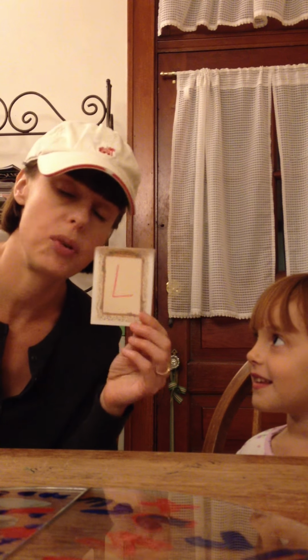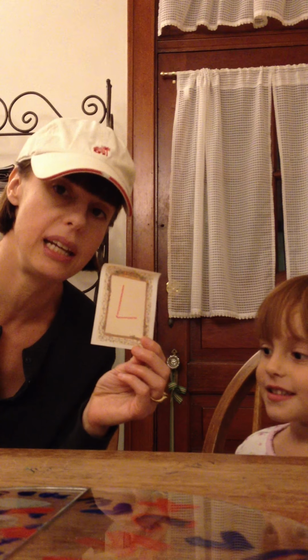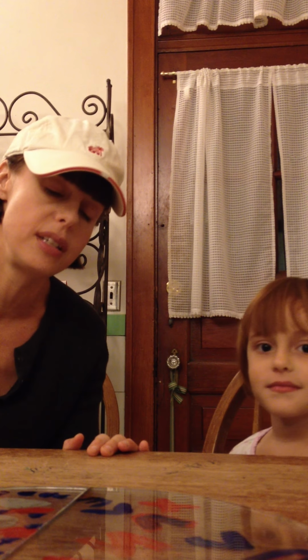It's a model prompt where I would show her this and say, what is this? L. And I'm going to prompt her immediately. Remember, the progressive time delay starts as a stimulus prompting system, and then it moves to a non-stimulus prompting system. So what you're going to see me do for a little bit is show her the card and prompt her immediately. That's called a 0-second delay. I do that over and over again.